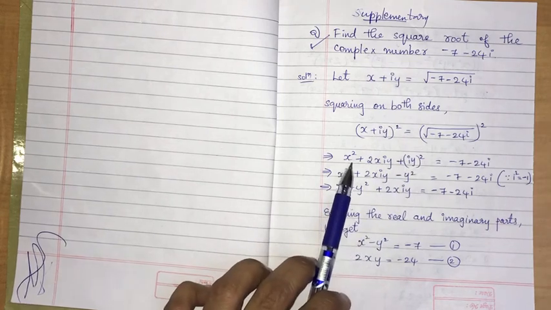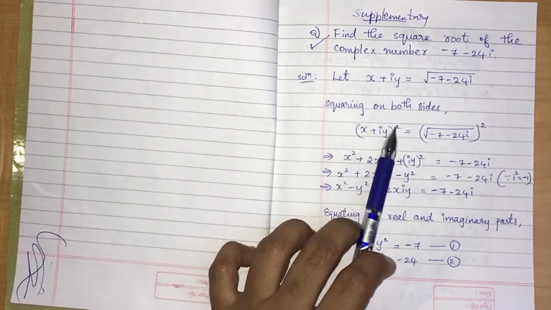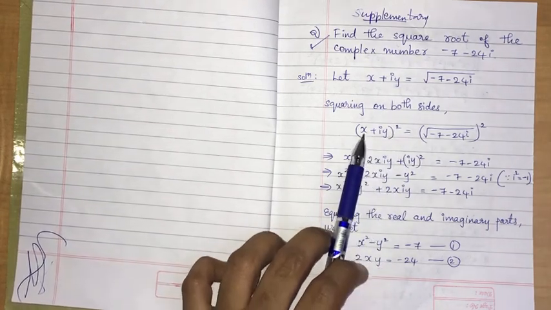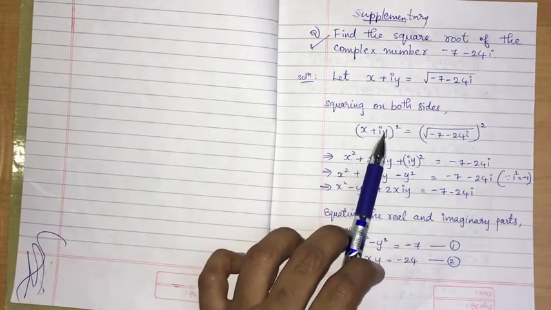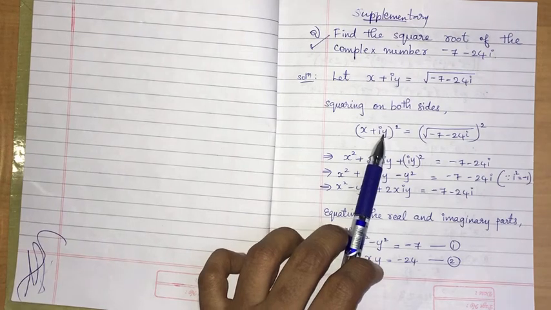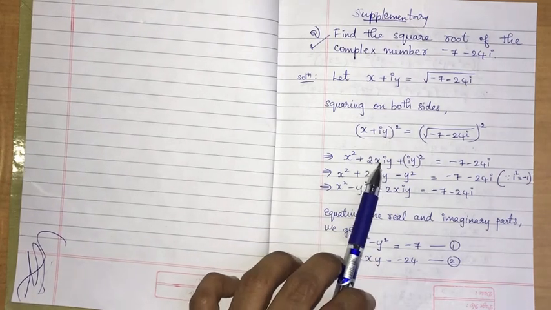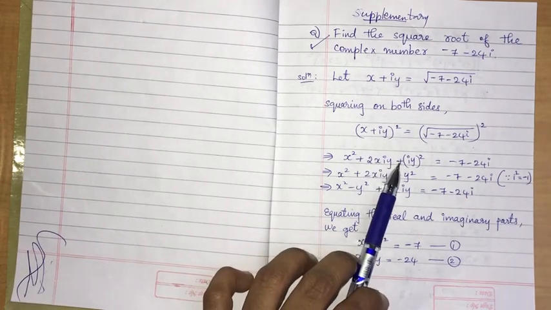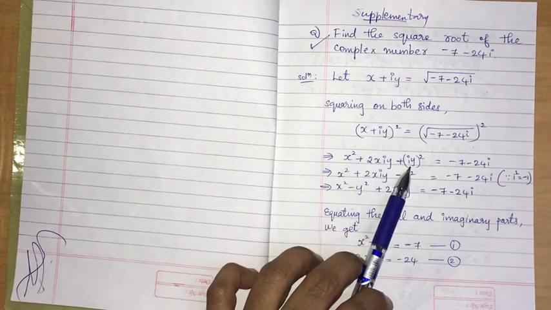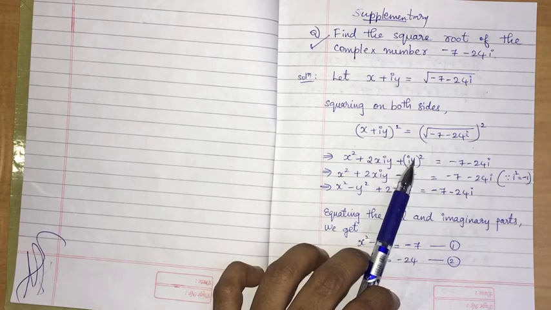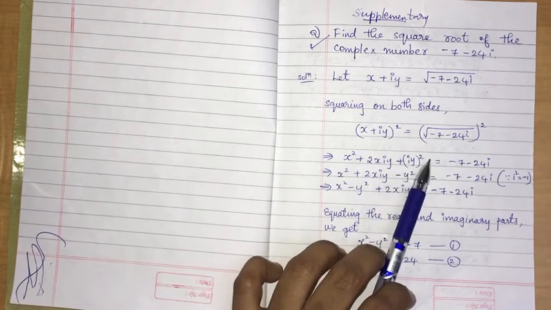In this case, it is x square plus 2 into, what is a here? x. What is b? iy. iy is your b. That is why 2x iy plus b square, iy whole square. Okay, iy, there are two terms, i and y, that is why I put whole square.